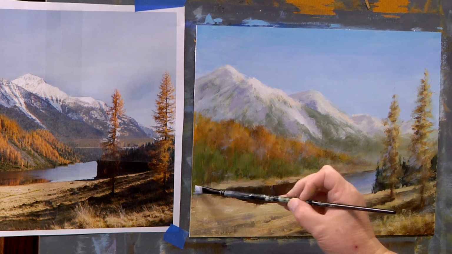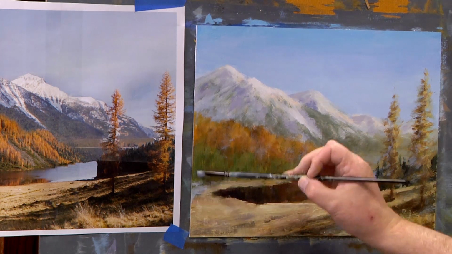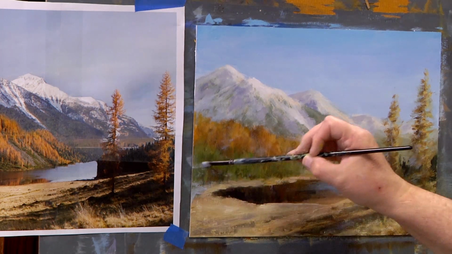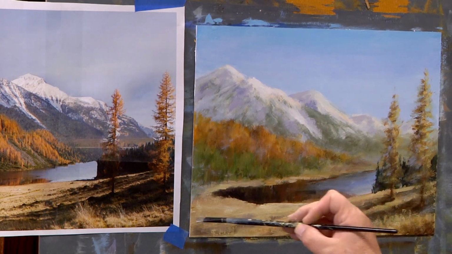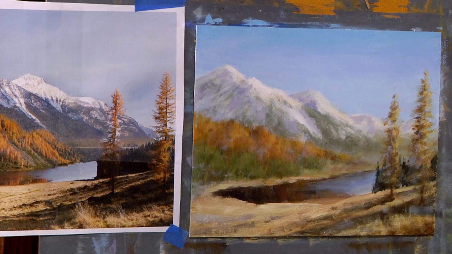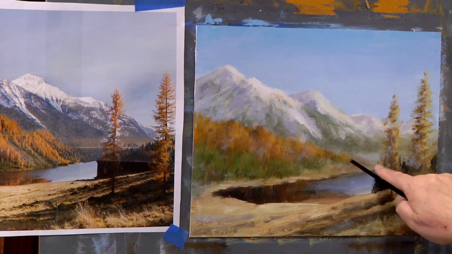It kind of pulls everything together here, but how much you put up there, again, that's up to you. But it's harmony. And so you start thinking of harmony and tying these mountains right into the rest of your painting, pulling everything together. Let's increase the plane back there just a bit. Here, that plane back there.